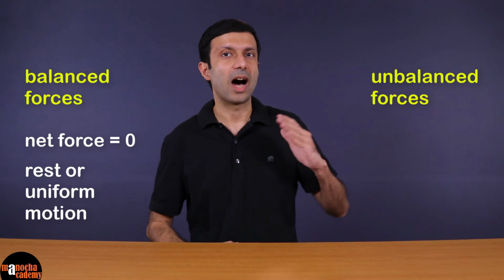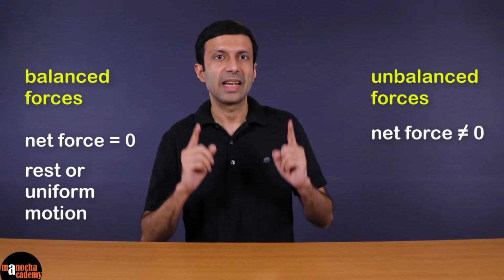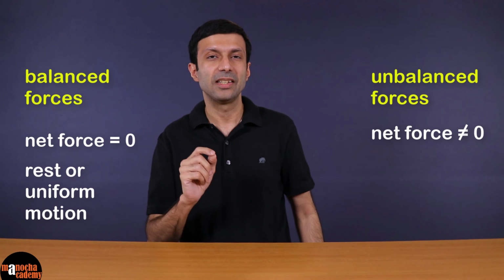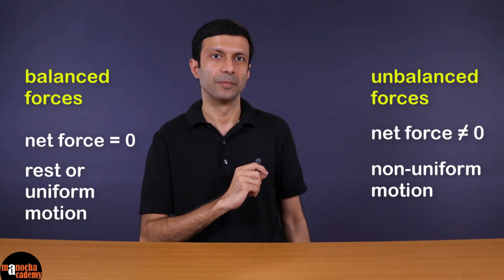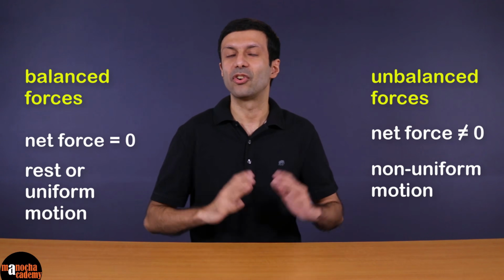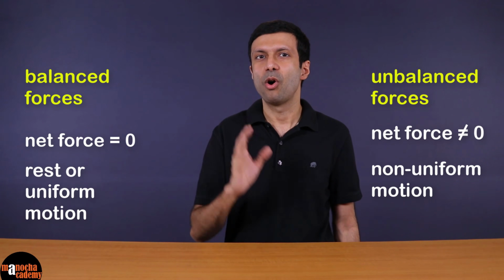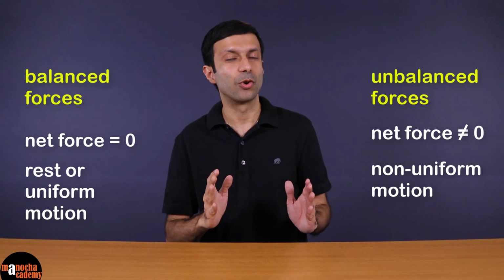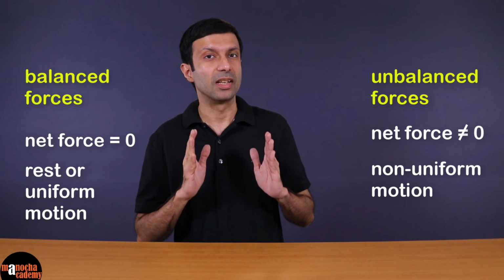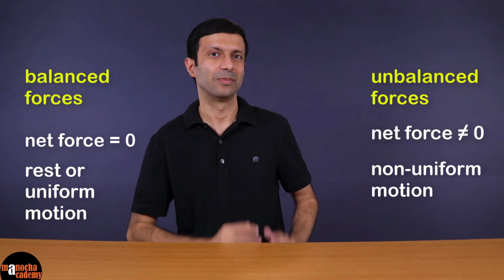Now if you think about unbalanced forces, the net force is not zero. So the body is in a state of non-uniform motion. Here the velocity of the body is increasing or decreasing. This means the body is under acceleration or retardation when unbalanced forces are applied on the body because the net force is not zero. Do you know how force is measured?